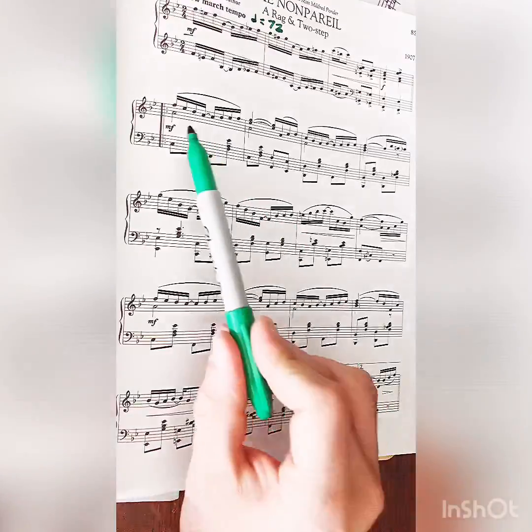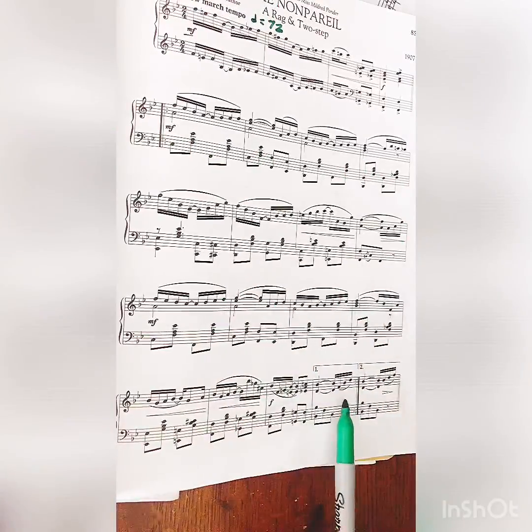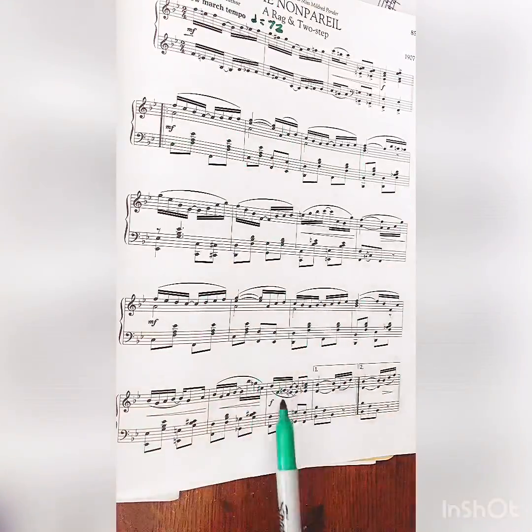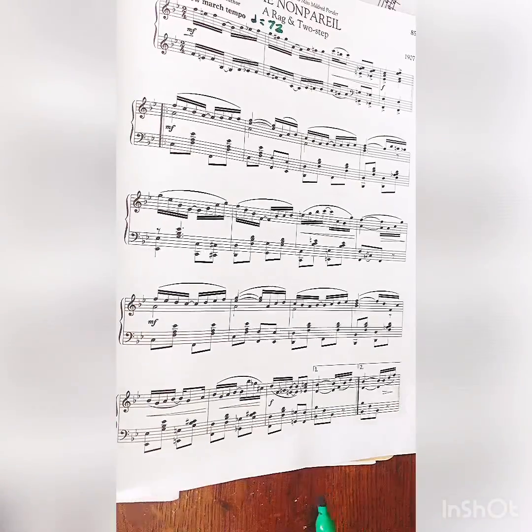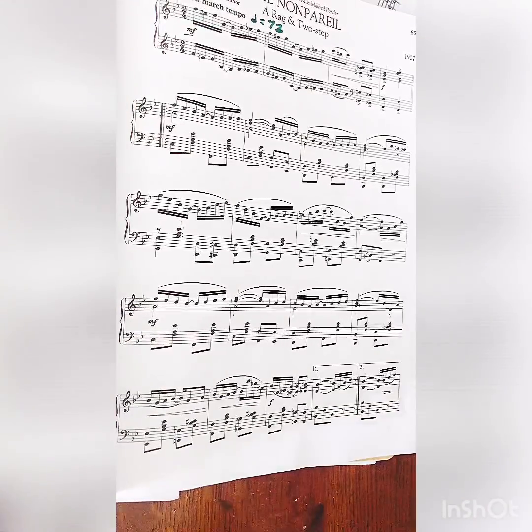So you start out playing, you get to ending 1, go back to the beginning, play again, skip ending 1, play ending 2. Okay, so that's how the repeats work, and you'll see those a lot in ragtime and other styles as well.